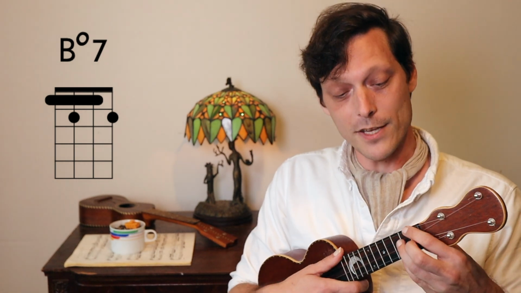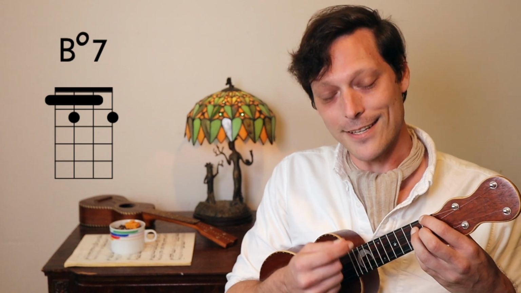As I mentioned earlier, we don't see a lot of diminished triads. Diminished 7ths are really much more important in music. And then we go from this B diminished 7th to an E minor 7th. And then back to A minor 7th, but we'll use a different voicing here just to shake things up a little bit. Use this one. There are 2 chords, a D minor 7th to G 7th. So now let's try this entire progression together.